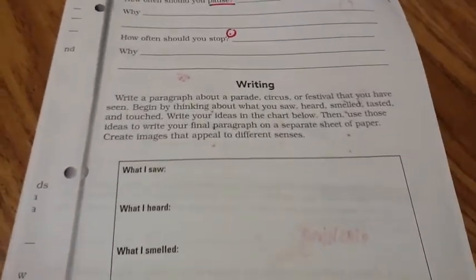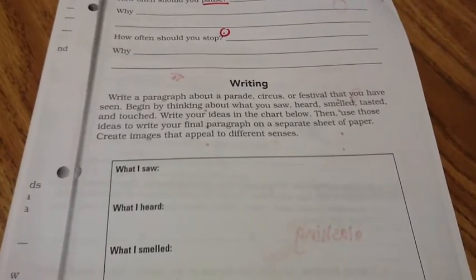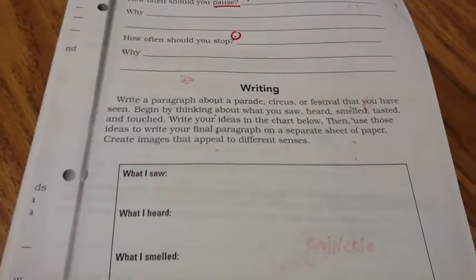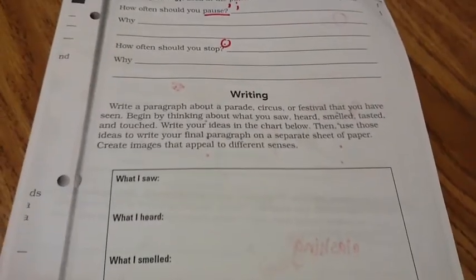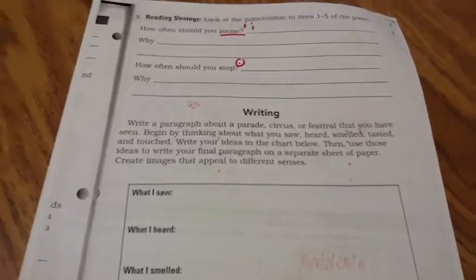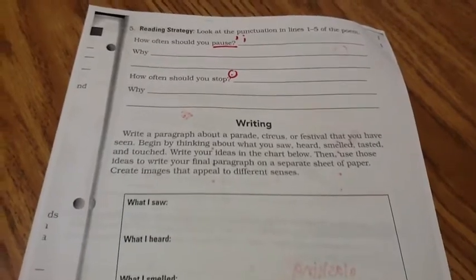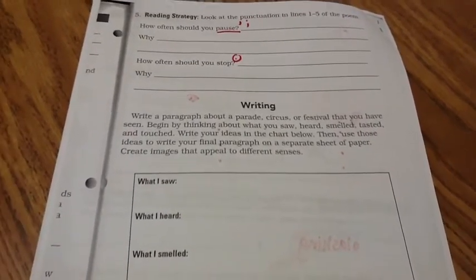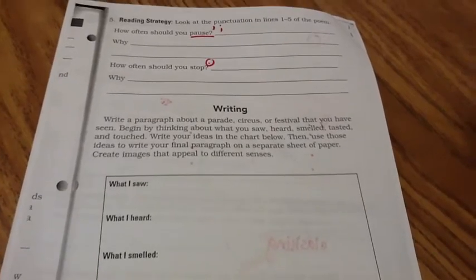Our next section is about writing. Here it says, write a paragraph about a parade, circus, or festival that you have seen. Begin by thinking about what you saw, heard, smelled, tasted, and touched. Write your ideas in the chart below. Then, use those ideas to write your final paragraph on a separate sheet of paper. Create images that appeal to different senses.